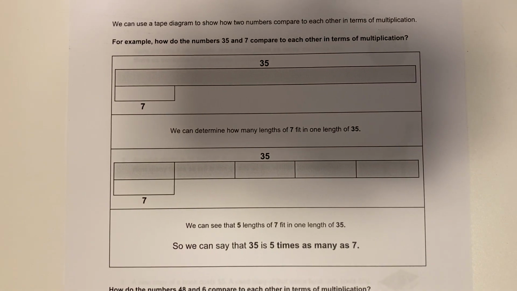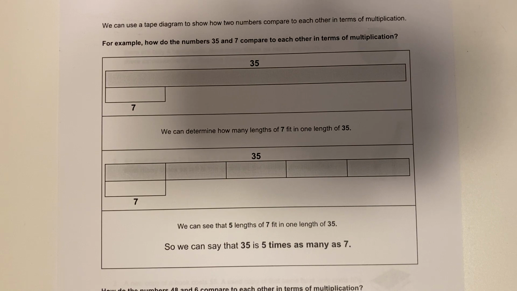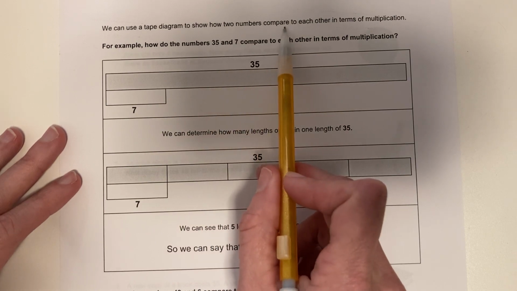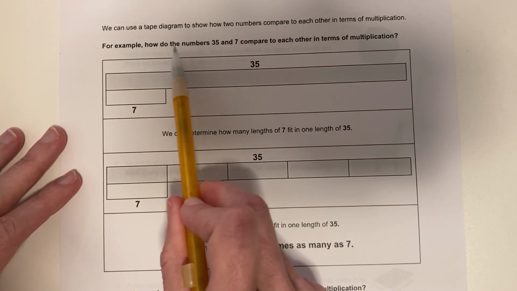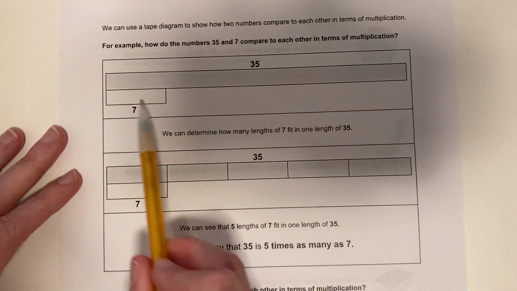And this page is showing similar phrases, but with a tape diagram instead, since we use a lot of tape diagrams for solving word problems. We can use a tape diagram to show how two numbers compare to each other in terms of multiplication. For example, how do the numbers 35 and 7 compare to each other in terms of multiplication?